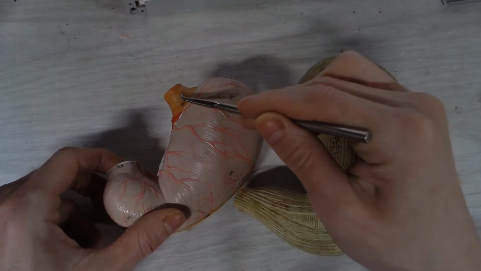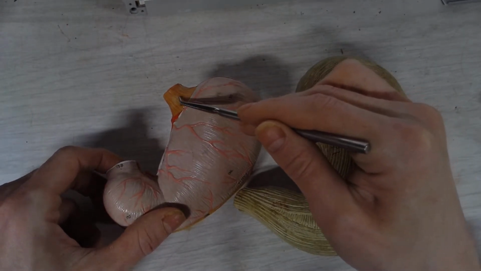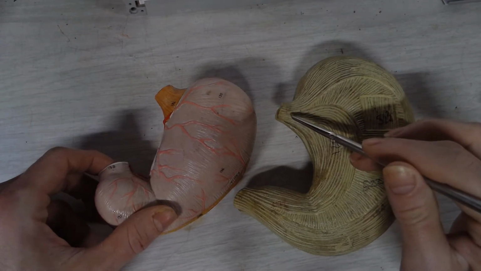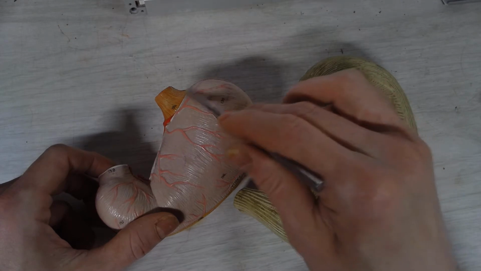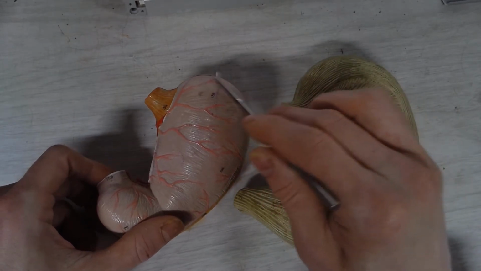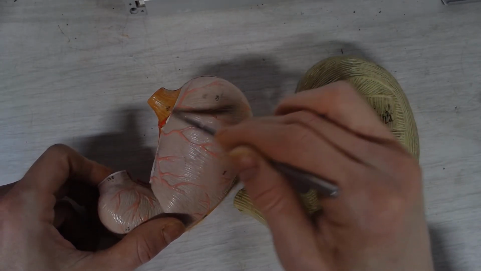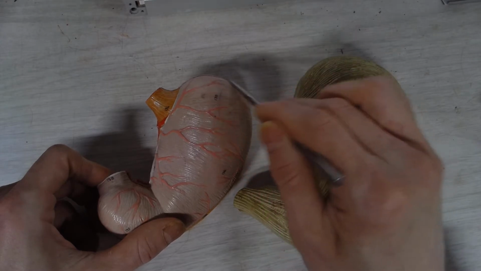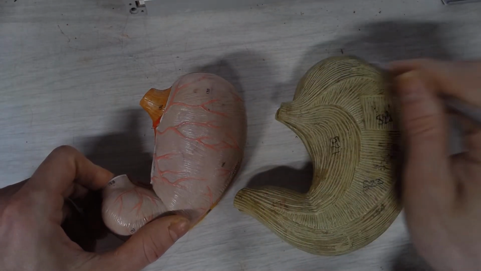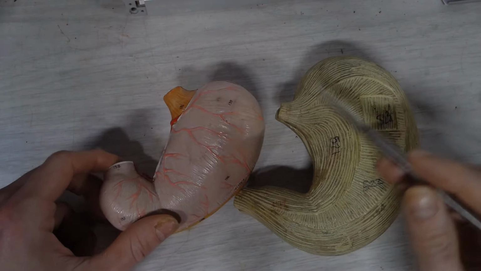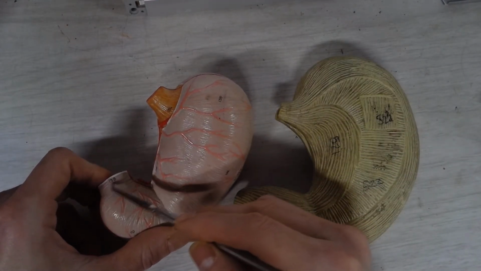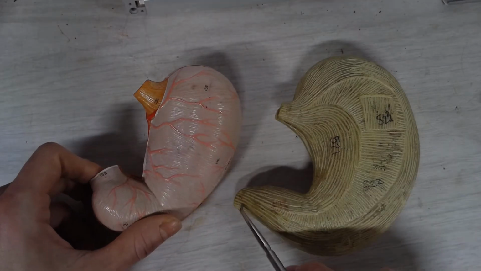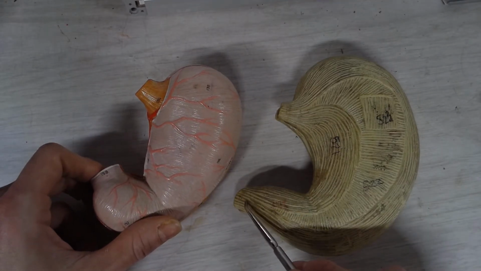This is the part that actually connects to the esophagus. Okay, and here's the cardiac region right here. The fundic region is a part of the stomach that curves upward above this cardiac region. So you got the fundic region up here. The pyloric region is down here, where it connects to the small intestine. So here's the pyloric sphincter, or the pyloric region down here.